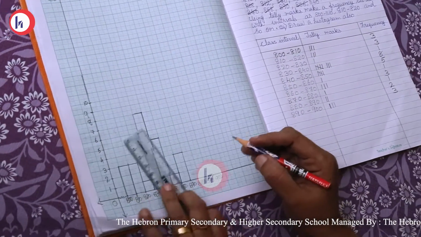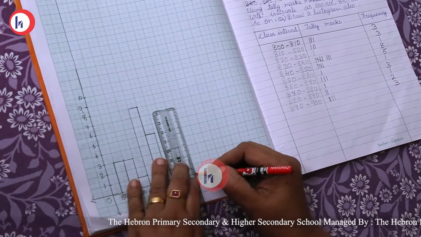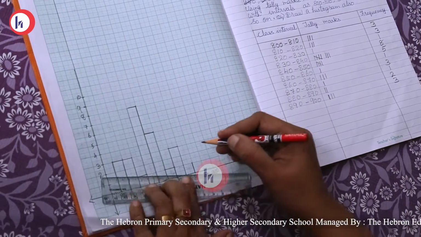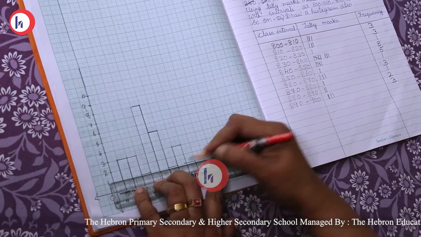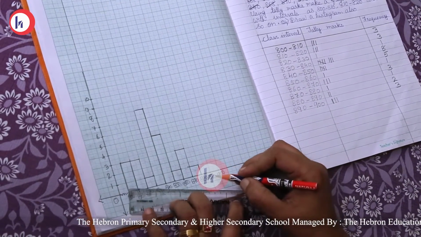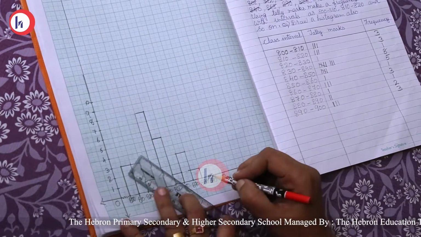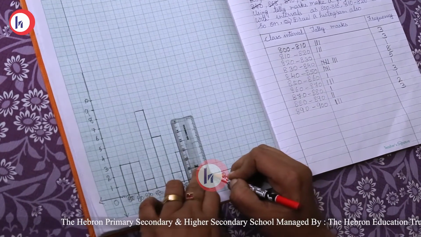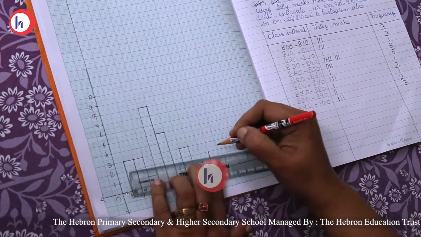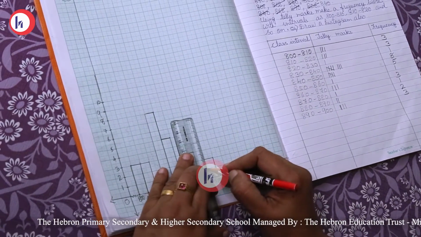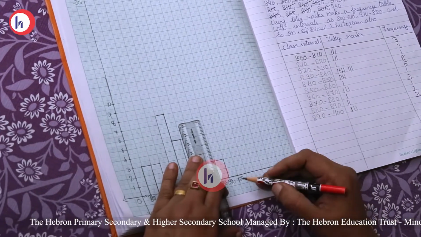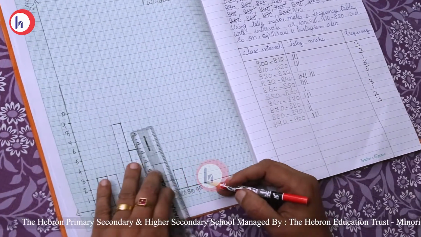Then next one is 1 time. Next one is 890 to 900, it is 2. Then next 900 is 3.